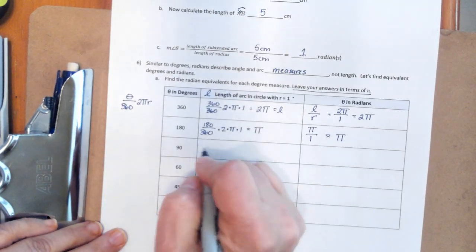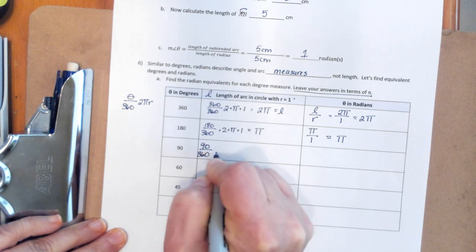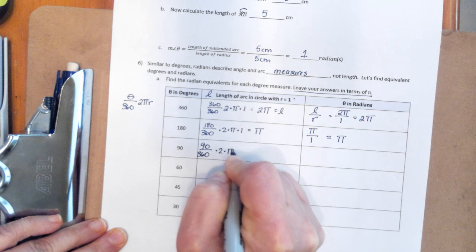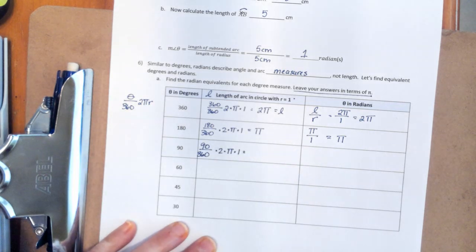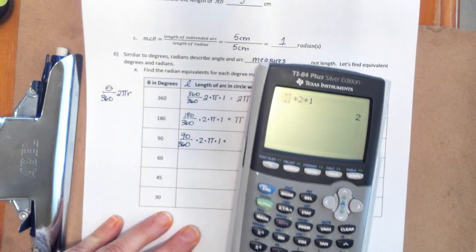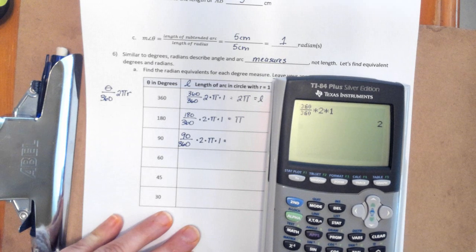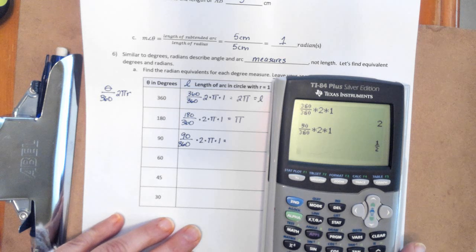For 90 degrees, this is going to be 90 divided by 360 times 2 times pi times 1. This is where the alpha y equals will come in handy. So 90 over 360 times 2 times 1 ends up giving me 1/2.